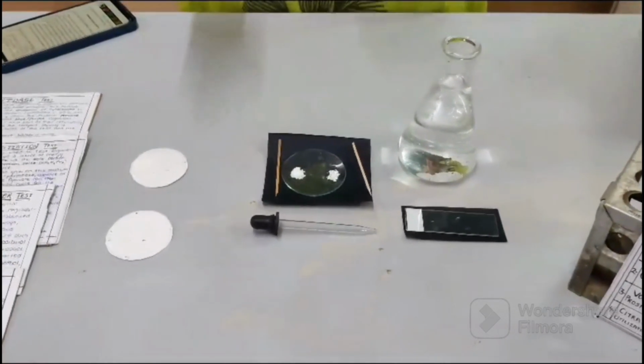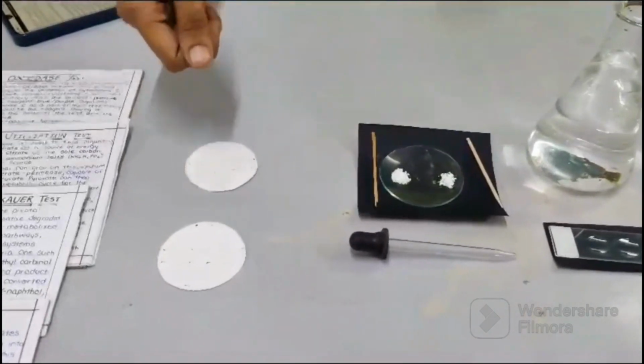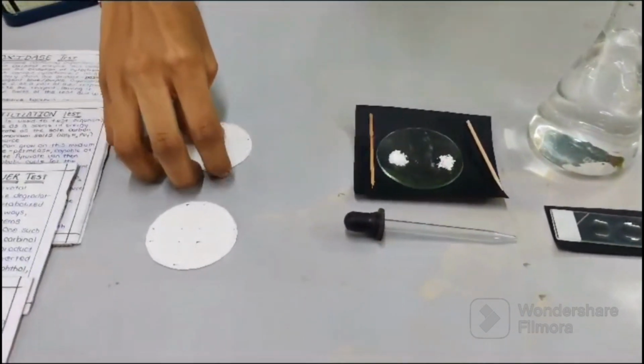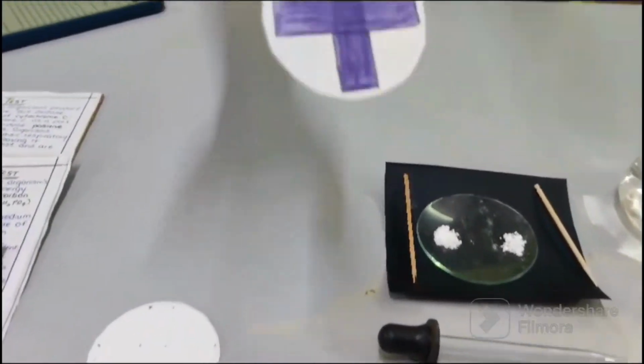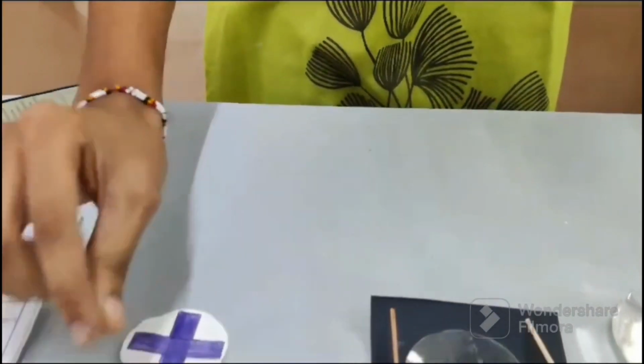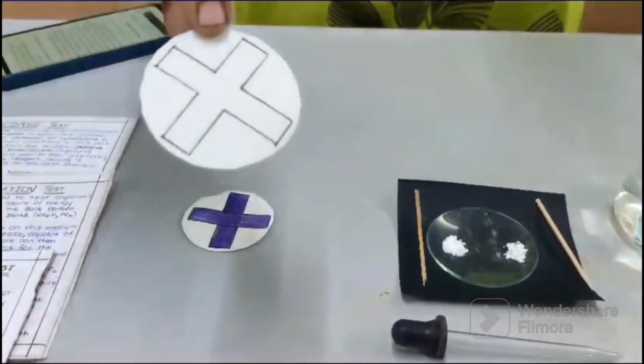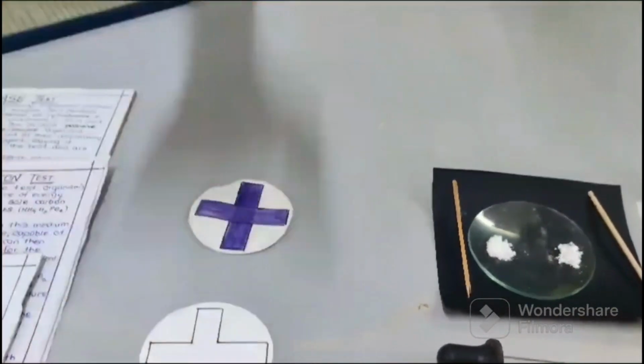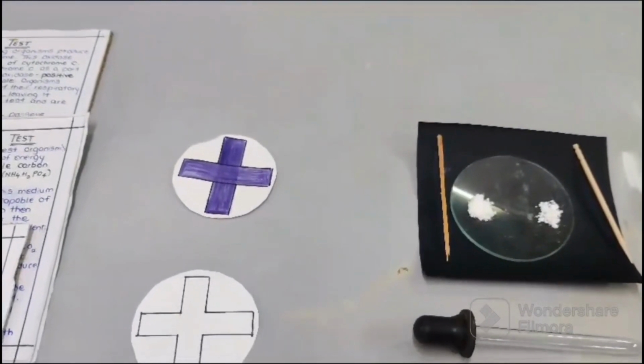So then you take a loopful of your organism and streak it on these filter papers. If you develop a purple-bluish color, then your organism is positive for the oxidase enzyme, and if no color is developed, then your organism is negative, that is, it doesn't produce the oxidase enzyme.